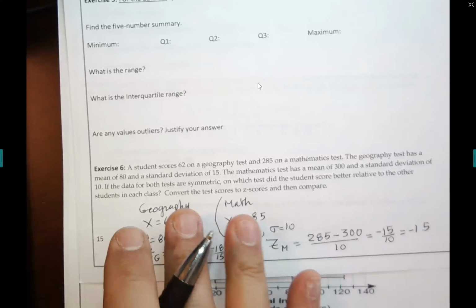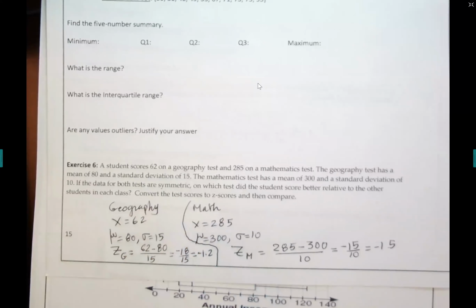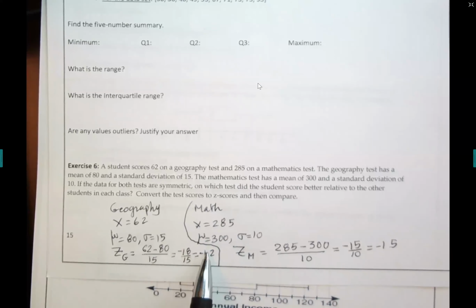Okay, the answer for you guys. On which test did he perform better relative to the rest of the class? Actually, he didn't perform well at all because he's below the average. But which one is okay? Which one is bad and which one is worse? Any answers? He did better on the geography one. Yes, he did better in geography because it's higher. Negative 1.2 is a higher z-score. Remember that.